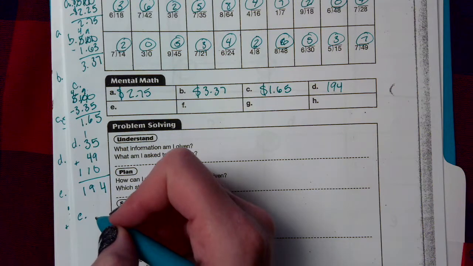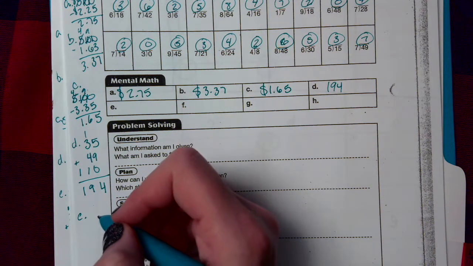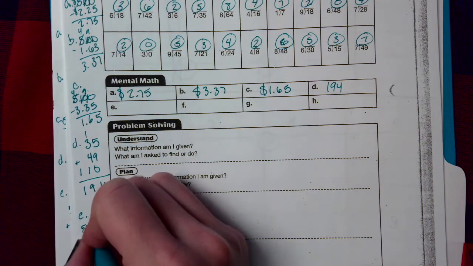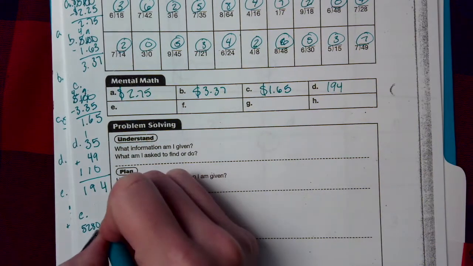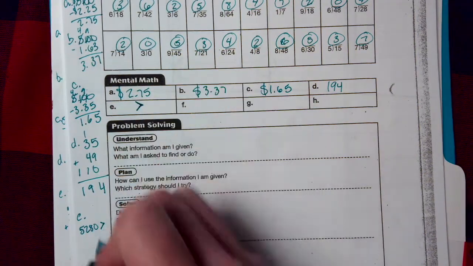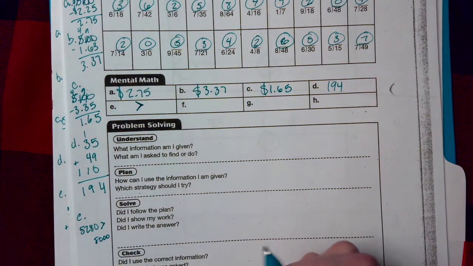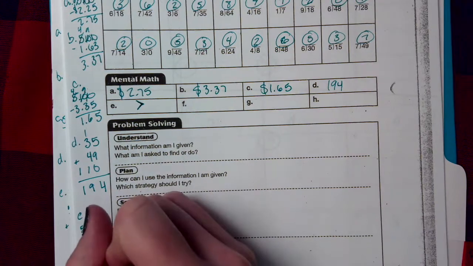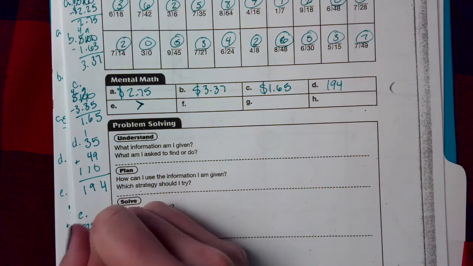E, compare 1 mile or 5,000 feet. Well, 1 mile is 5,280 feet, so that would be greater than 5,000. That's a 5, not an 8.